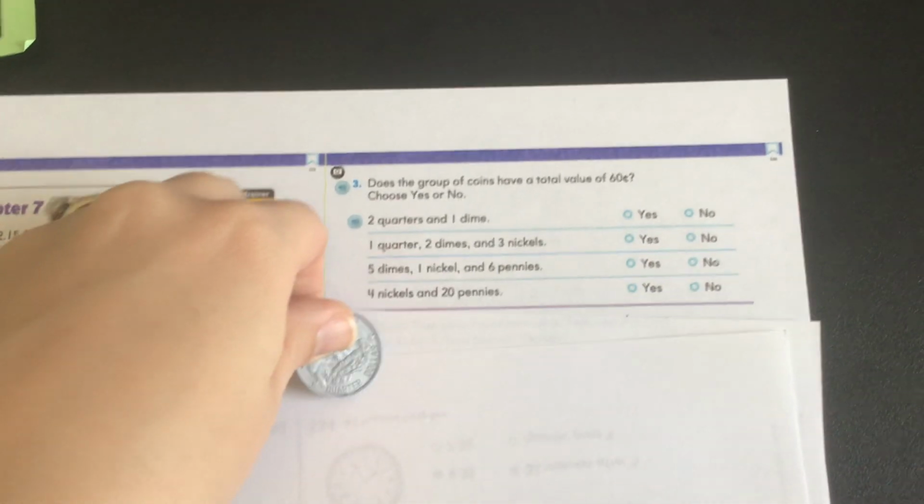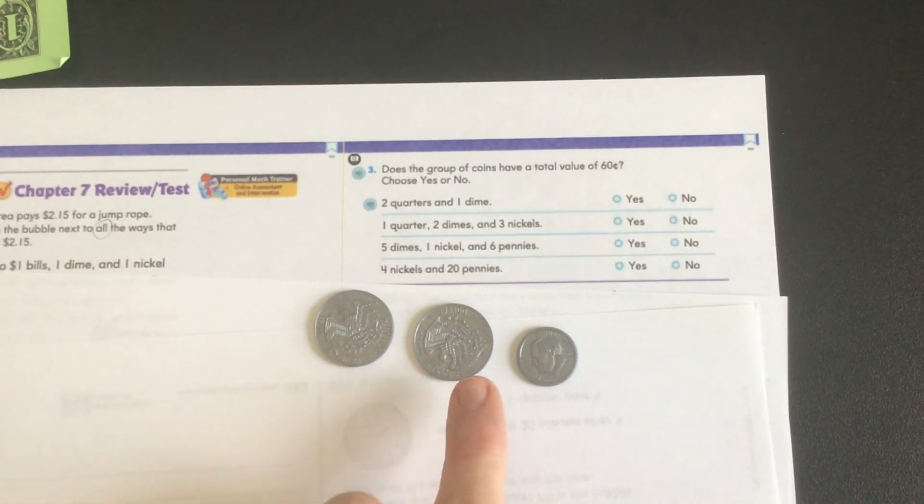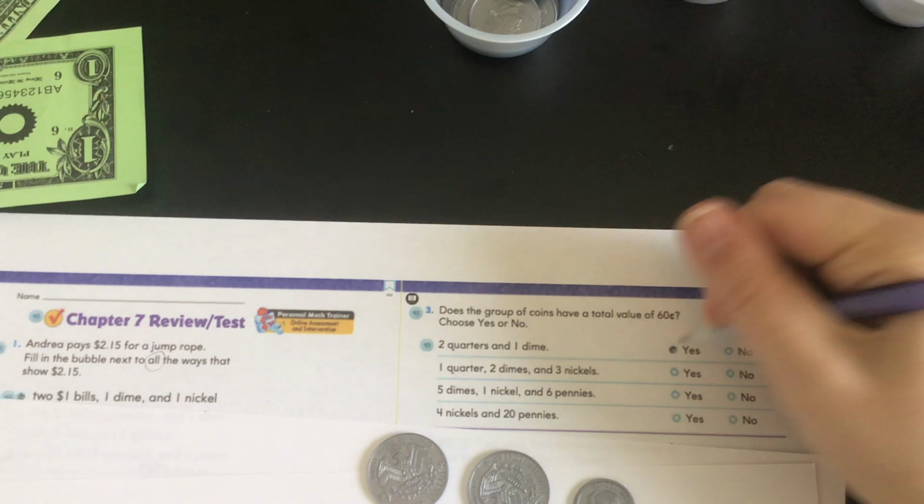60 cents. First one says 2 quarters and a dime. So I'm going to get 2 quarters and a dime. 25, 50, 60. So 2 quarters and a dime, yes, equals 60 cents.